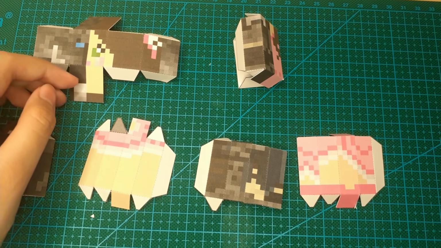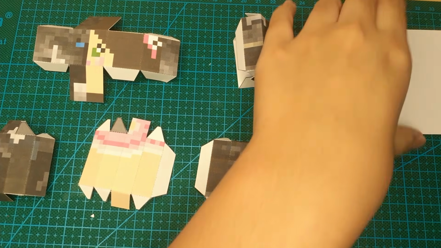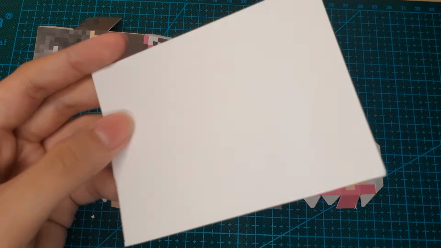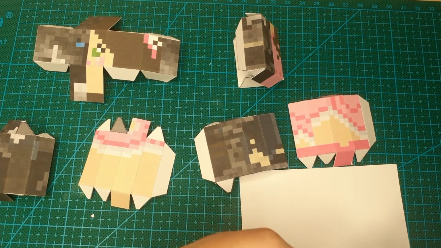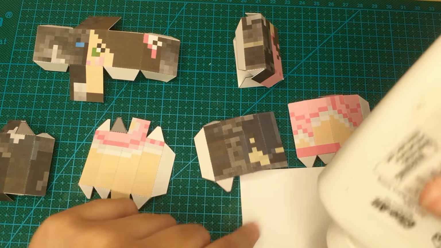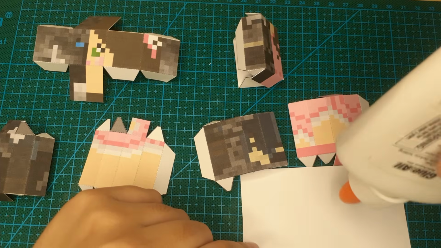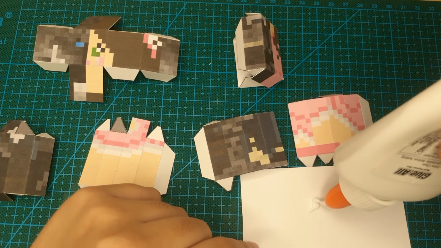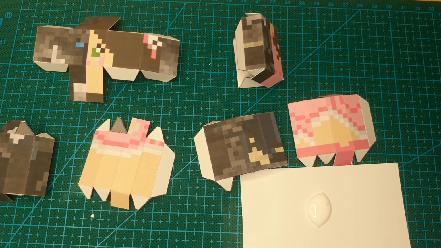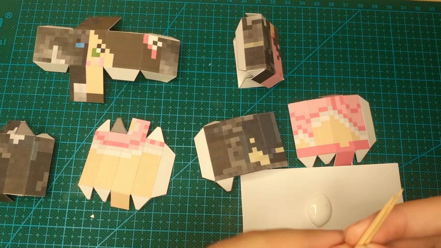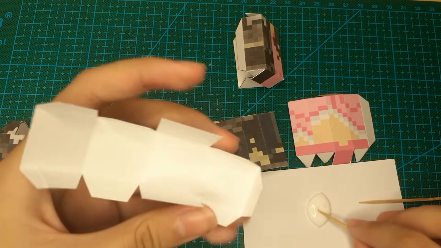Now after folding all of the pieces, we glue them. Here I took a piece of paper from the leftover of the template. Now I just put some glue here. Ten seconds later. And get some toothpicks so that I could spread them easily. So now we want to do the head first.